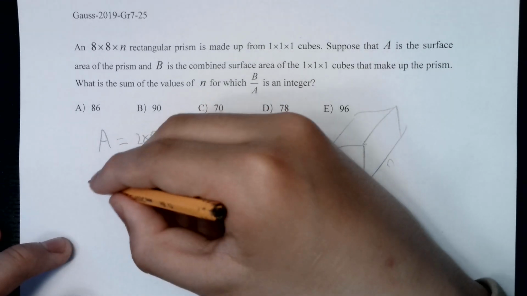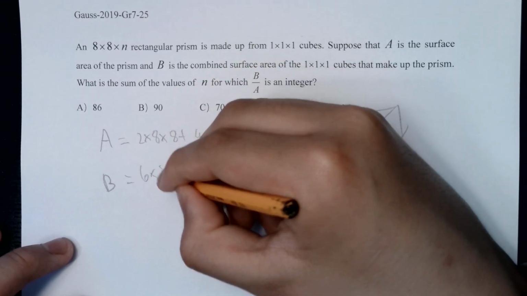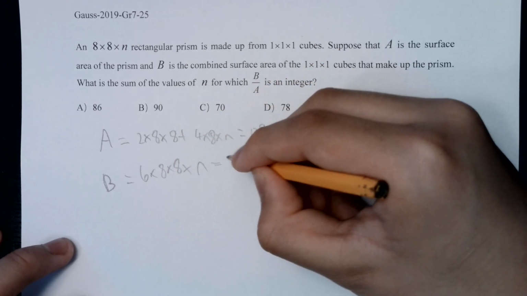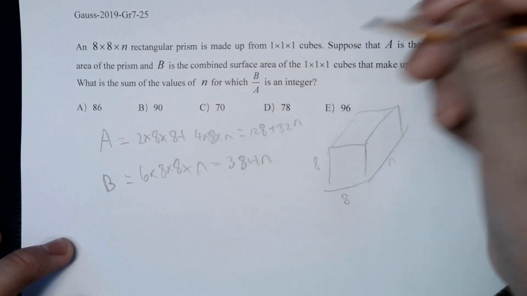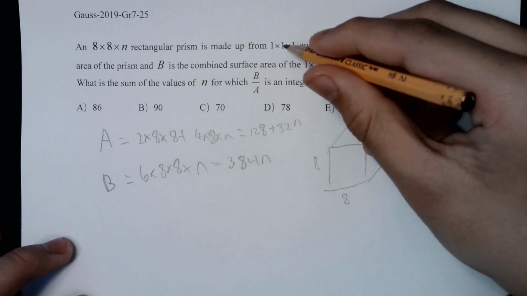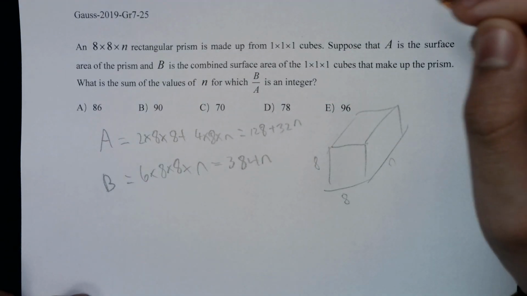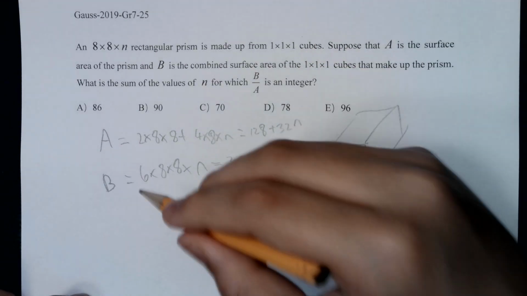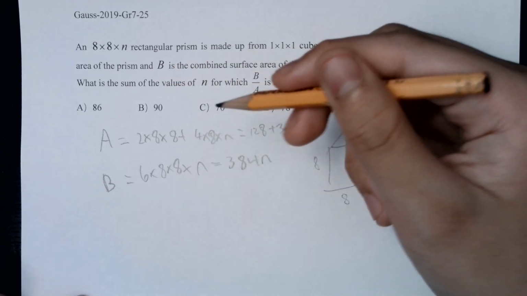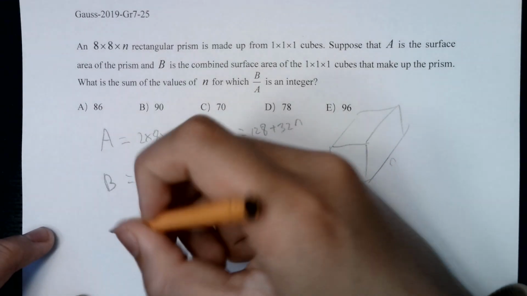Now let's look at B. B is going to be equal to 6 times 8 times 8 times n, which is equal to 384n. And this is also pretty straightforward. Each of these unit cubes has 6 faces, and each of the faces has a surface area of 1. So the surface area of one of these cubes is 6, and there's a total of 8 times 8 times n cubes in the rectangular prism here, and so we simplify this into 384n.